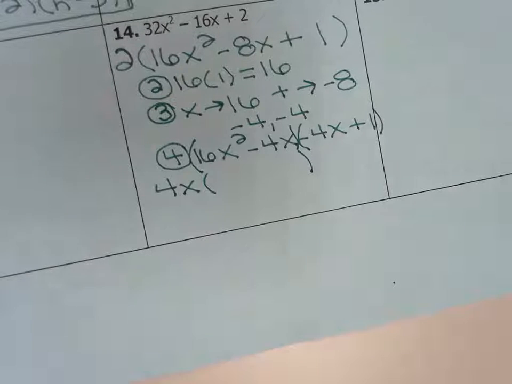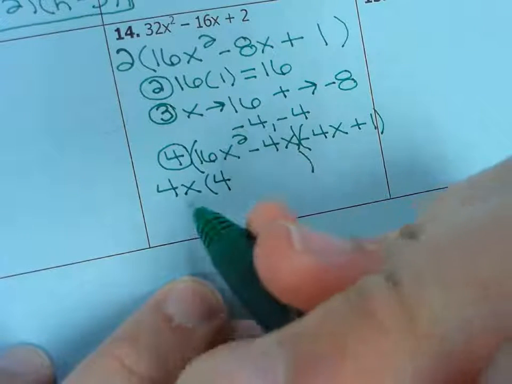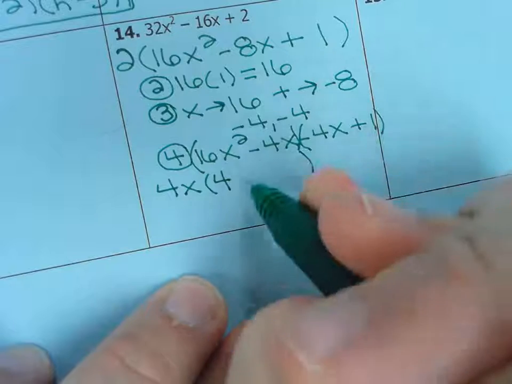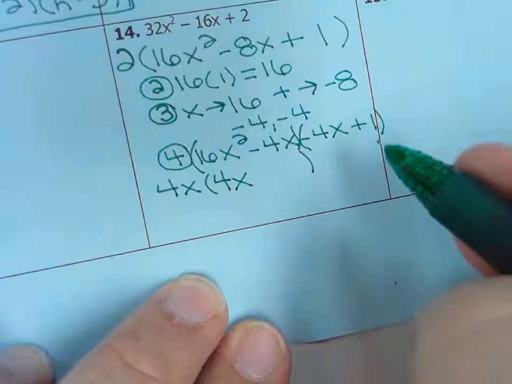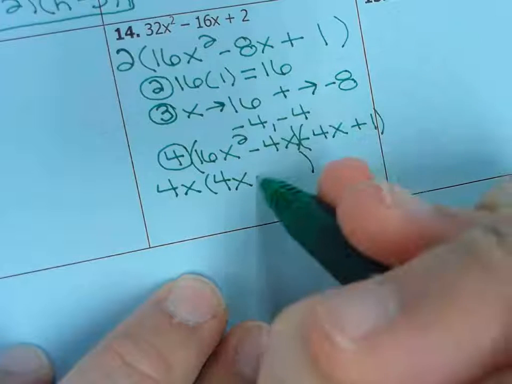4 times what gives me 16? 4. I started with x squared. I took out one of the x's. I have a what? X to the first. 4x times what gives me negative 4x? Negative 1.